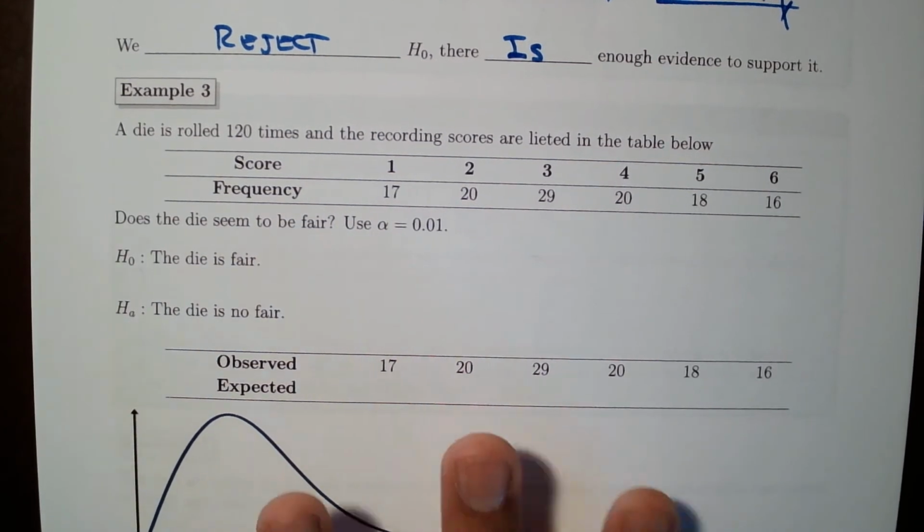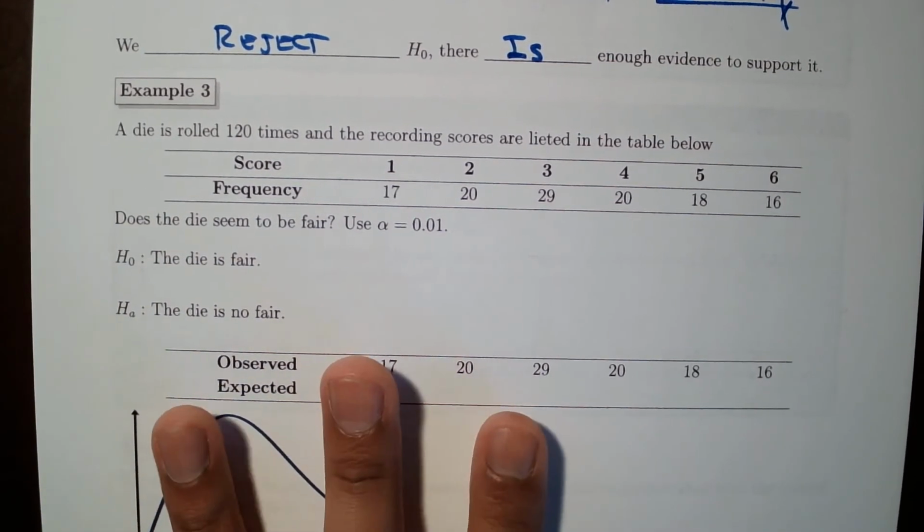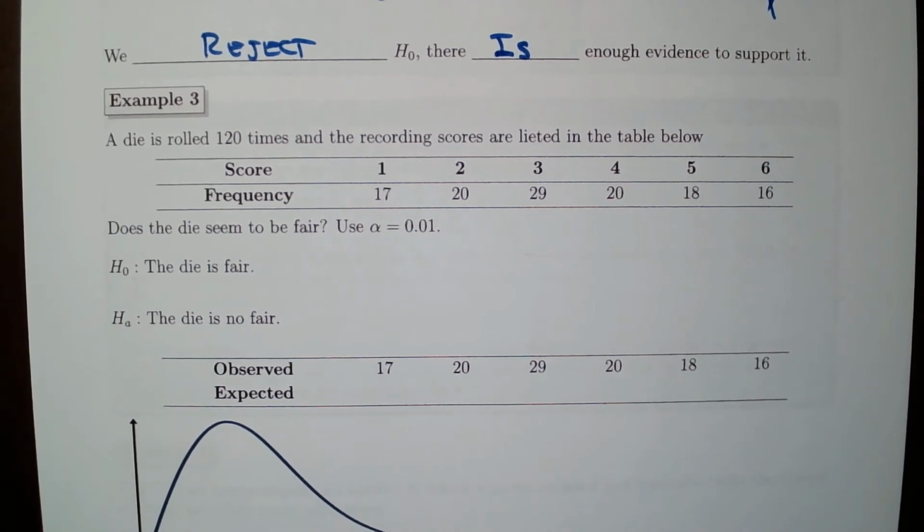Well, if you roll a die, then you would expect to have a 1/6 probability to roll a 1, a 1/6 probability to roll a 2, a 1/6 probability to roll a 3, and so on and so forth, all the way to 6. So that'll be a fair die.